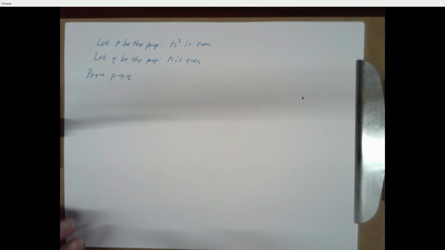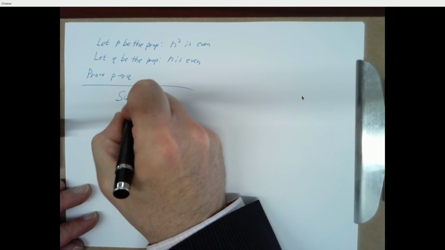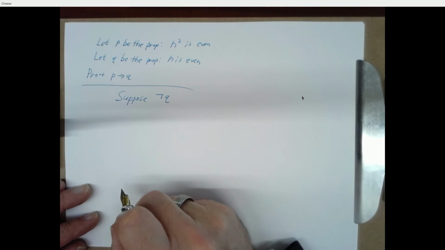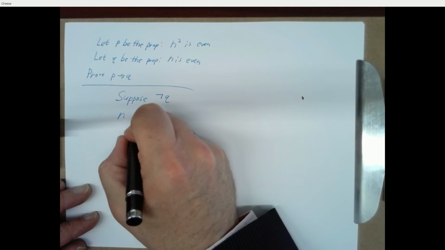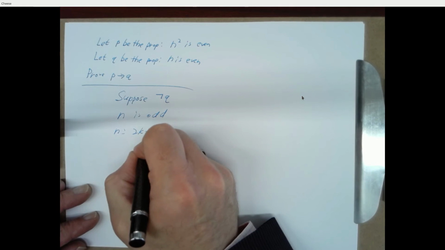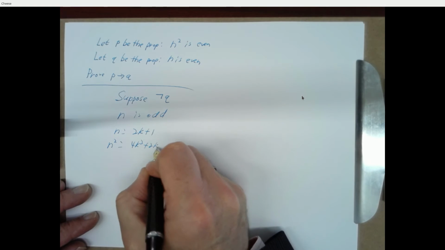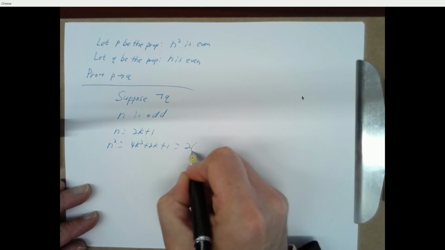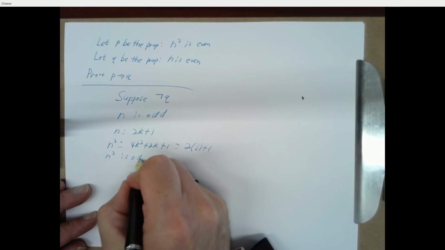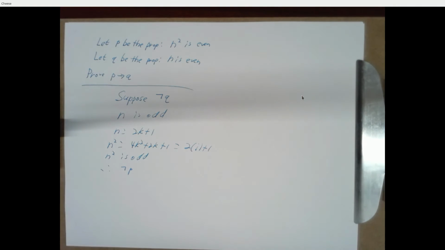So the way we can do this indirectly is, suppose that Q is false, therefore n is odd. n equals 2k plus 1, n squared equals 4k squared plus 4k plus 1, equals 2 times something plus 1. n squared is odd, therefore not P.